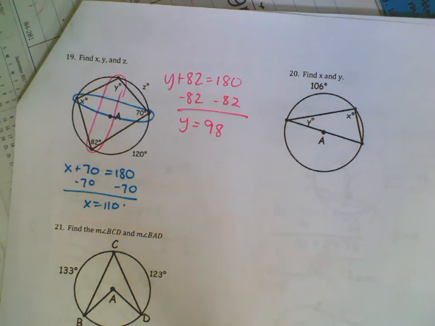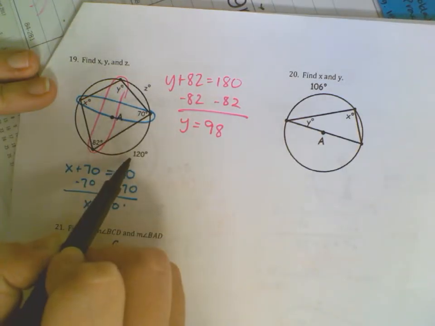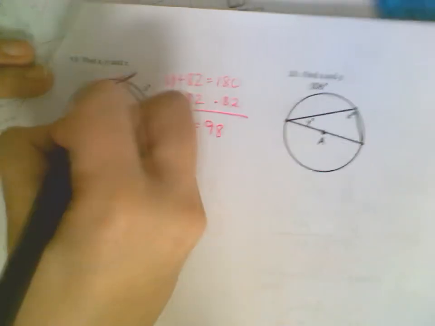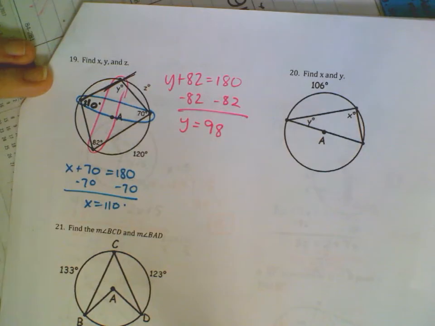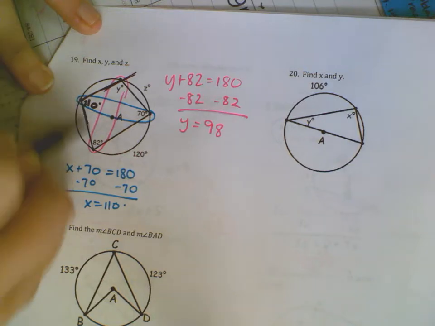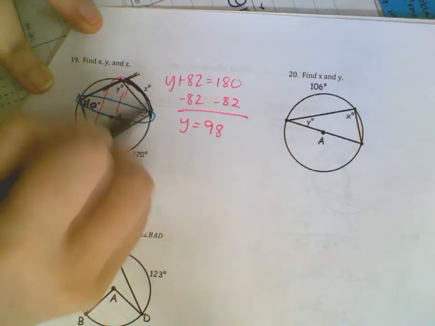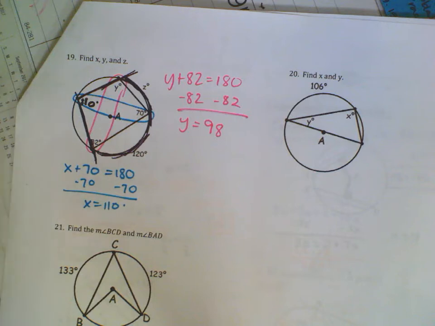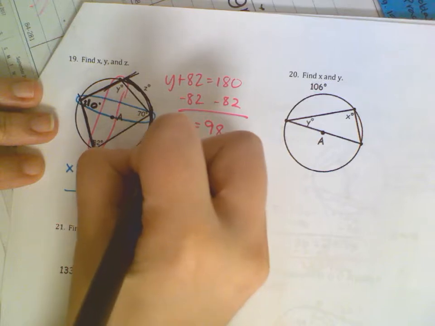So now from there I'm trying to figure out z. In order to figure out z, I know this arc is 120 and I'm looking for z. If I look at angle x, which I know is 110 degrees, that is this angle right here. That angle leads me to this arc. So if I know that angle is 110, remember that arc is going to be twice as much. So I'll say this is 110. This whole arc is 220.